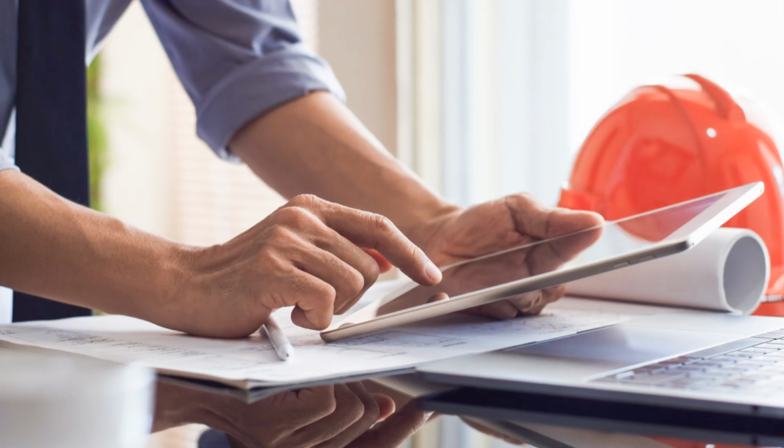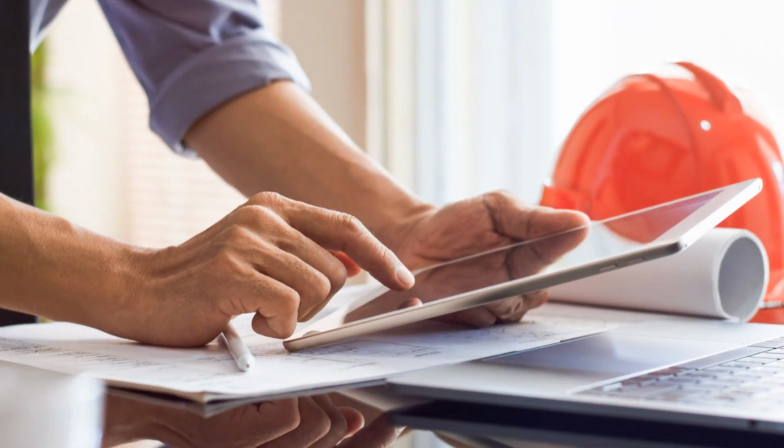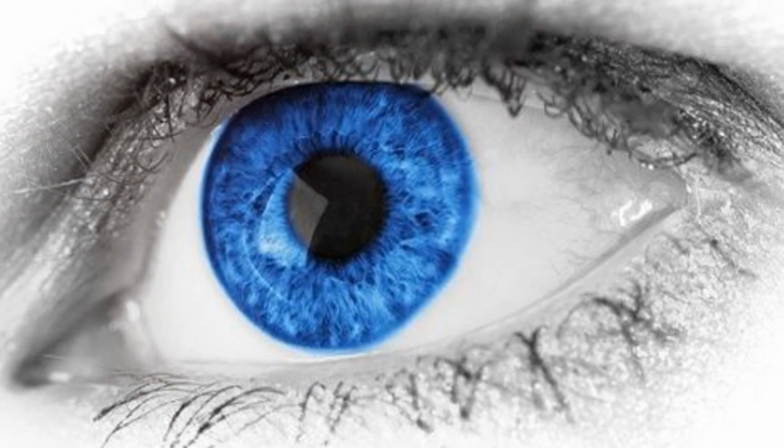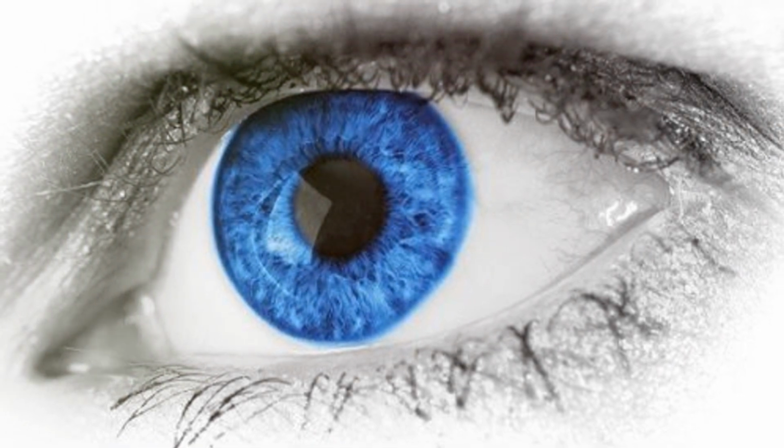Set your CAD drawings free and unleash a world of opportunities with IrisX technology. Trust me, it's not just a change, it's a revolution.